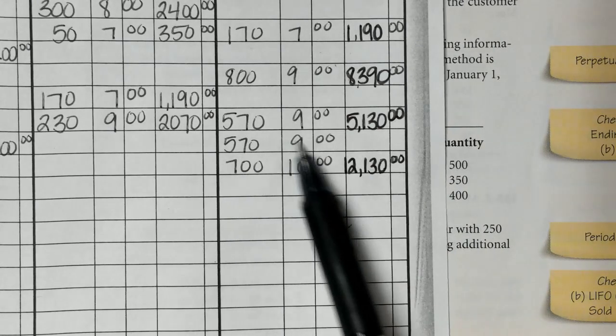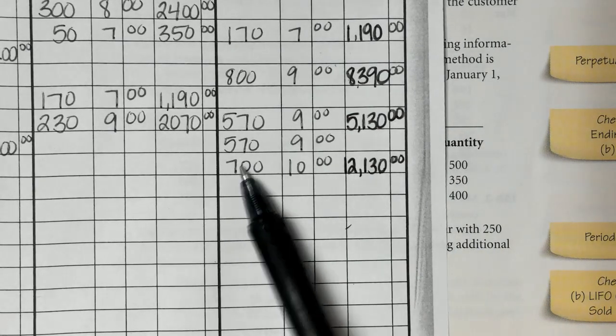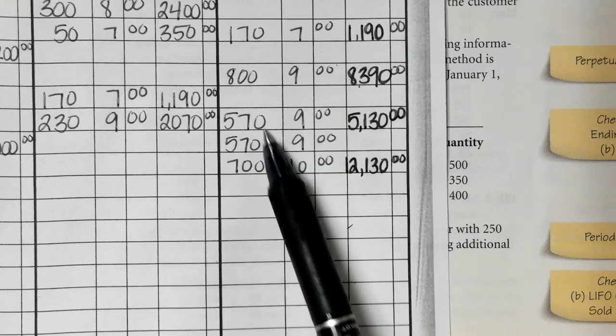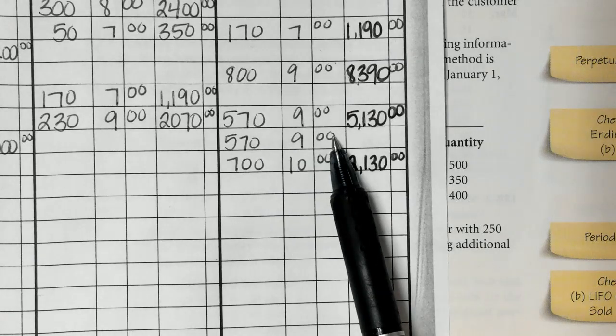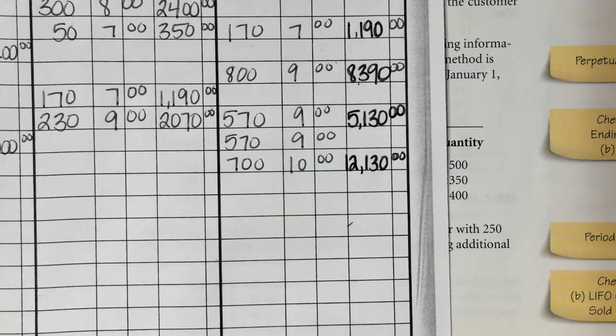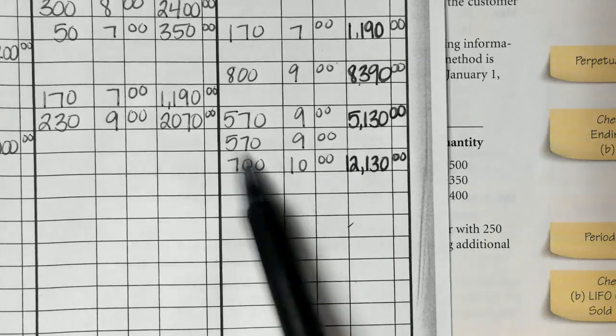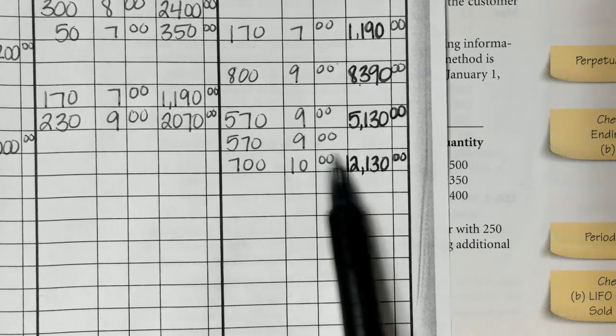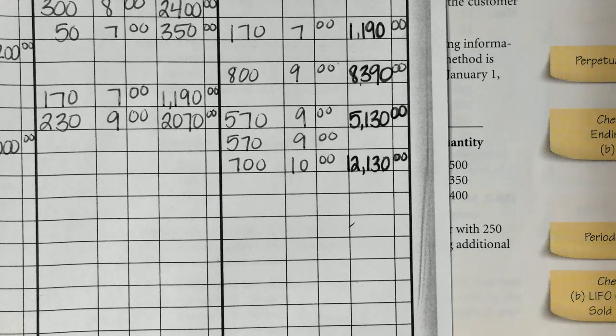Why did I write this twice? Just because I wanted to see that they were still there, kind of. I know there's nothing in the sold, but yeah.